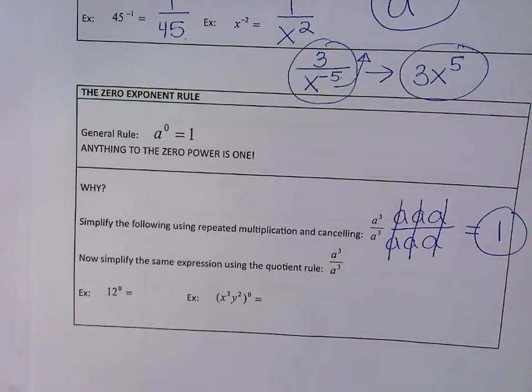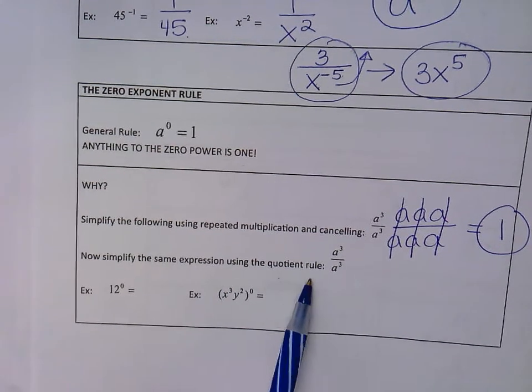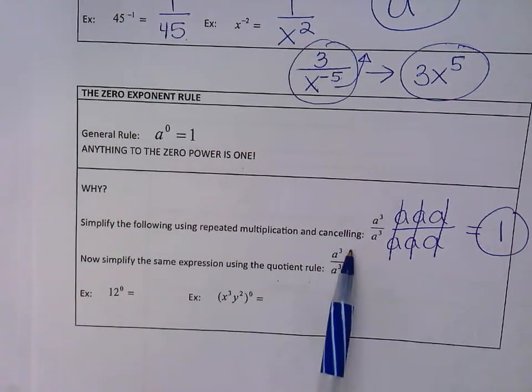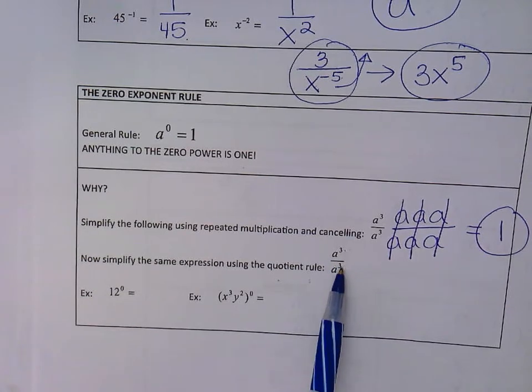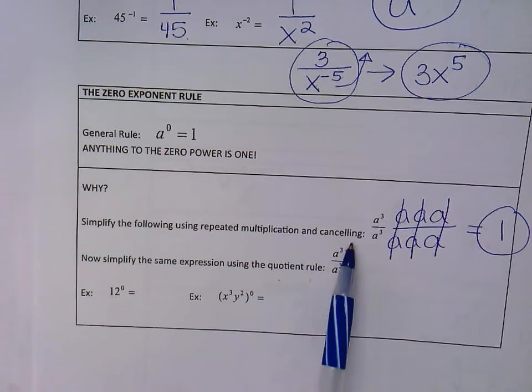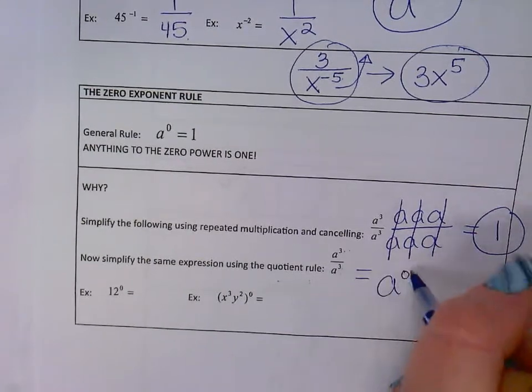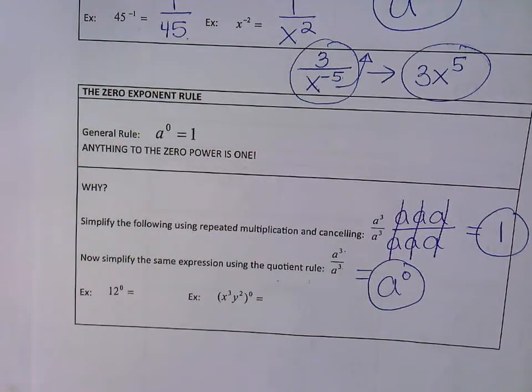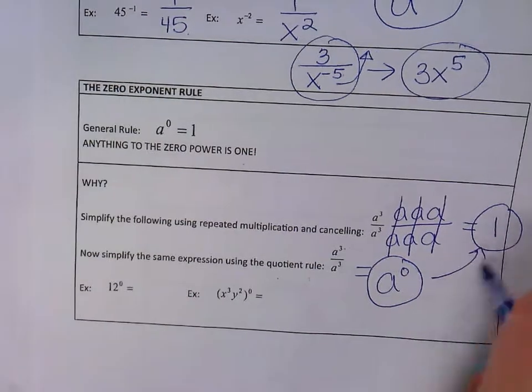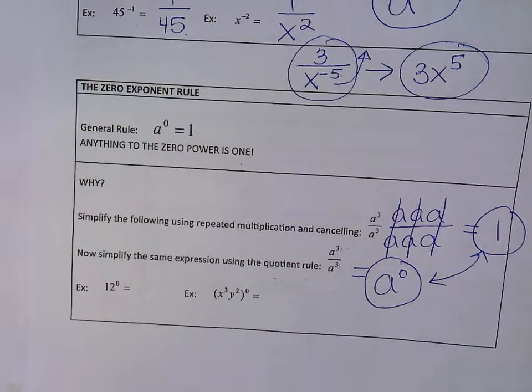So if I use repeated multiplication, I get 1. What if I use the quotient rule? The quotient rule says I can take the exponent and subtract the other exponent. Well, isn't 3 minus 3 0? So isn't this a to the 0 power if I use the quotient rule? So those two things have to be equal to each other.